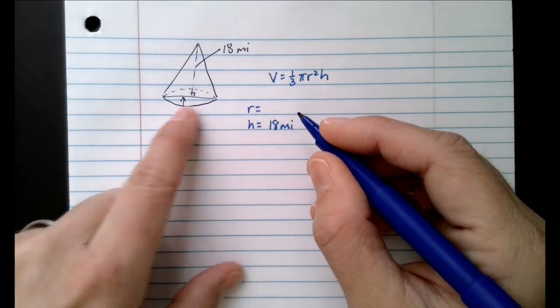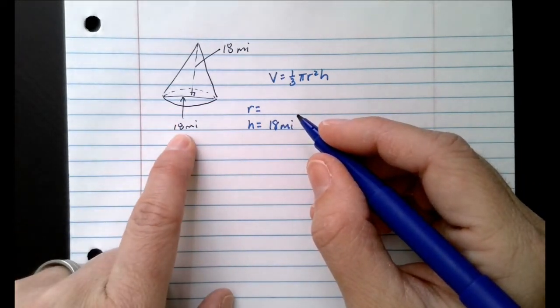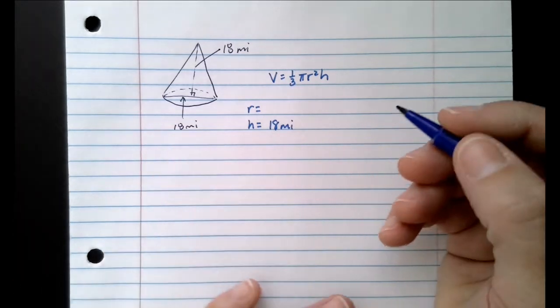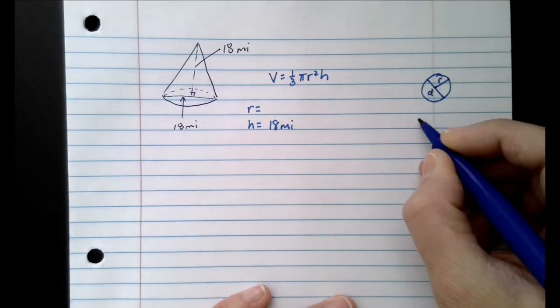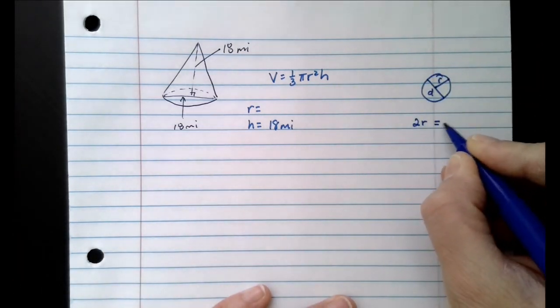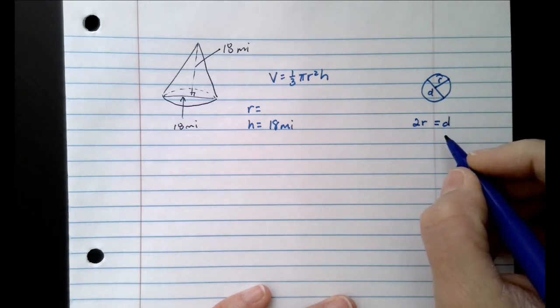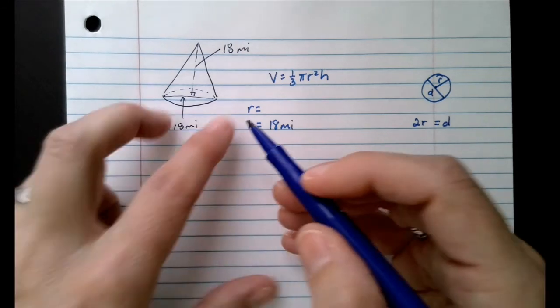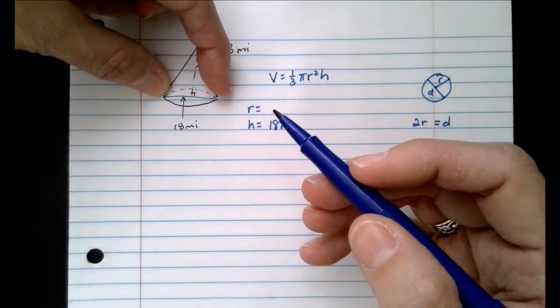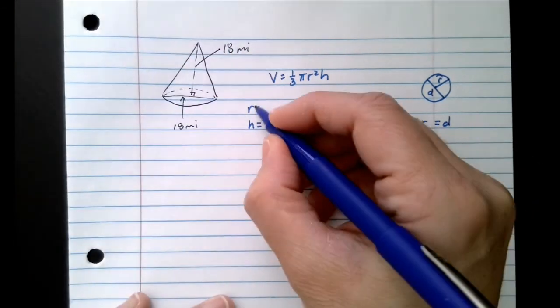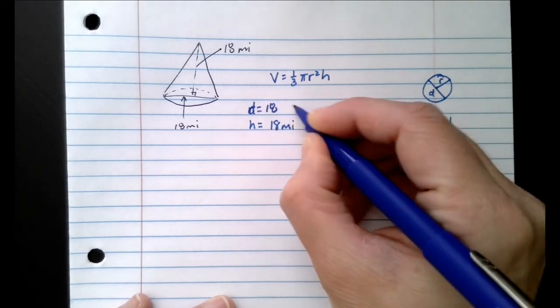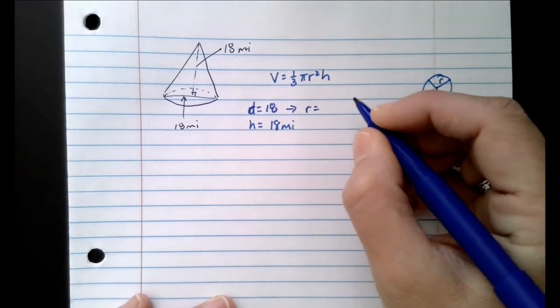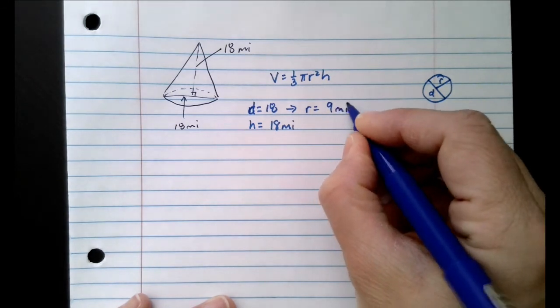And then my radius is down here, but notice I was not given my radius, I was given my diameter. The radius times 2 is the diameter. Okay, so the diameter is the radius doubled. So if my whole diameter is 18, so if the whole distance apart is 18, then my radius must be half of that, which is 9.